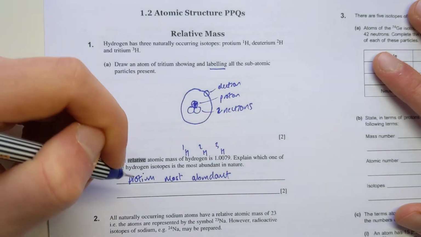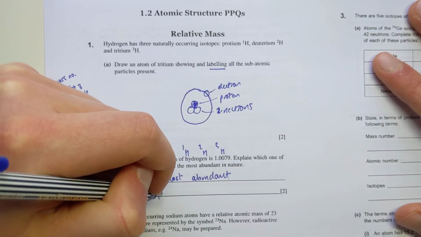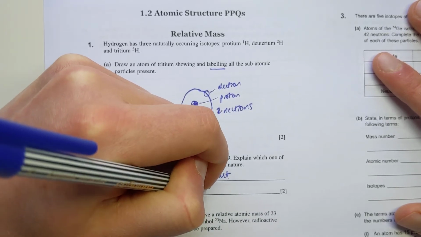And the justification for the second mark is that the value for the relative atomic mass is very close to 1.